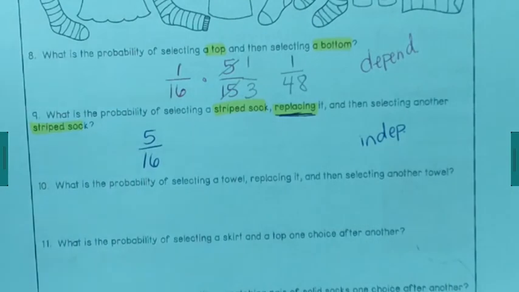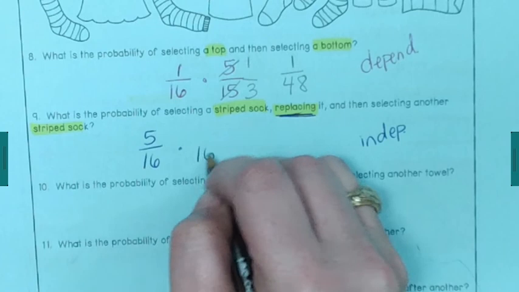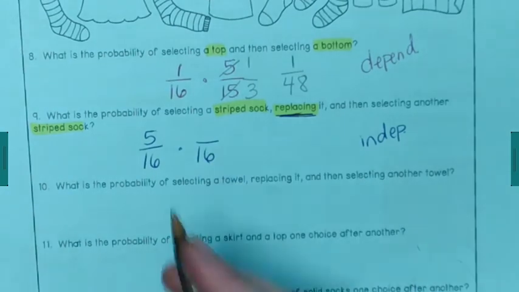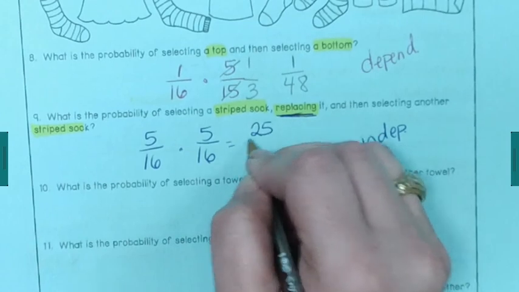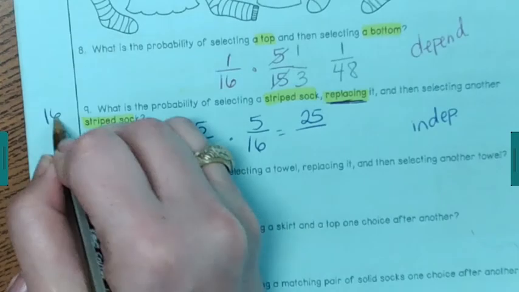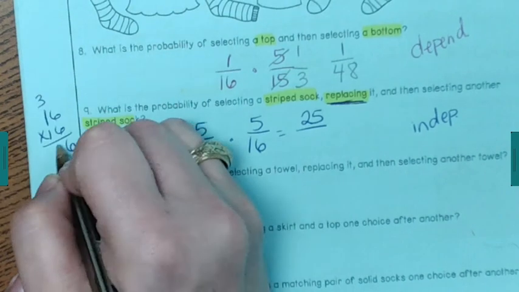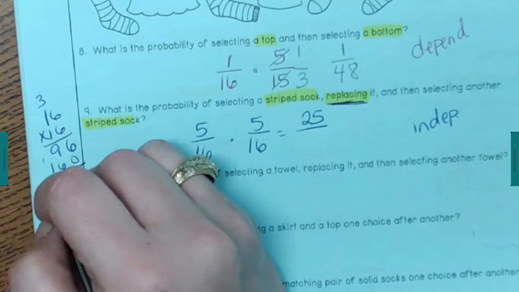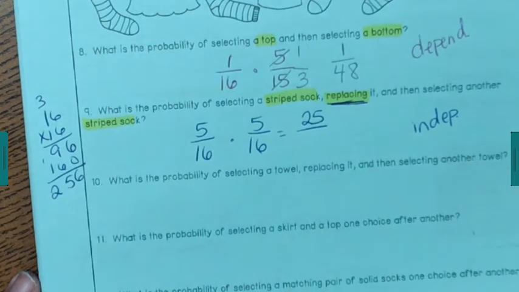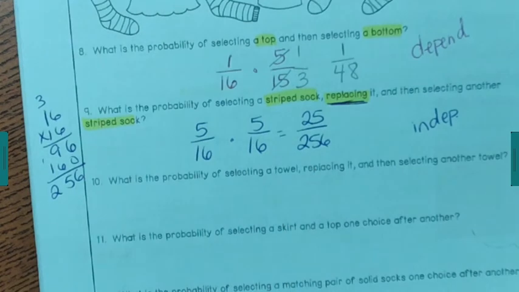Now I put it back. So what's my total if I put it back? 16 still. And then stripes again is 5. So 25 and then 16 times 16. Do I get 256?